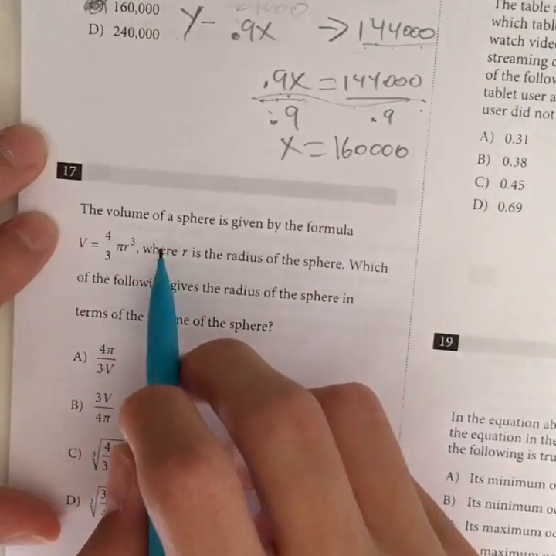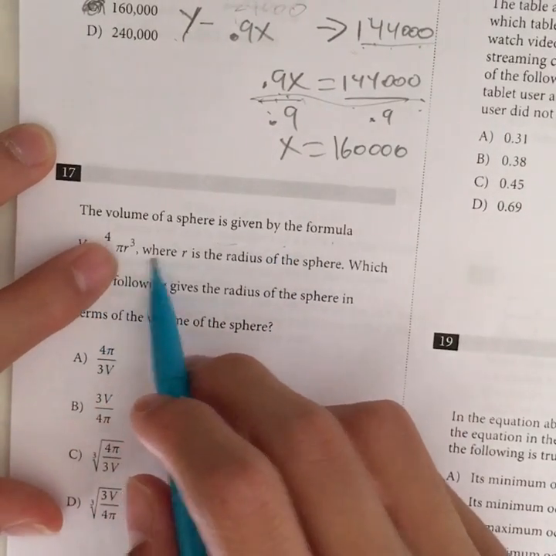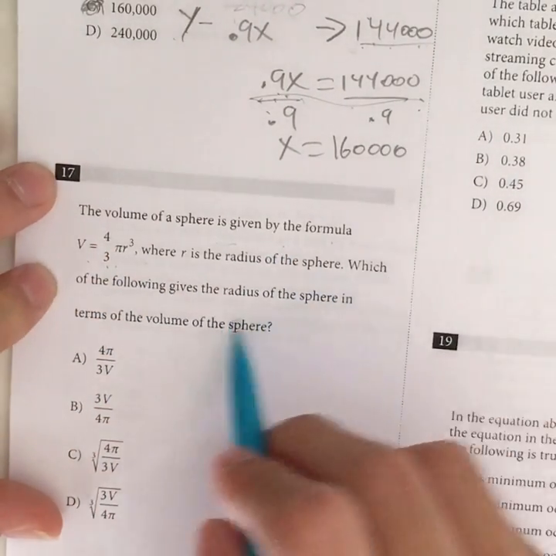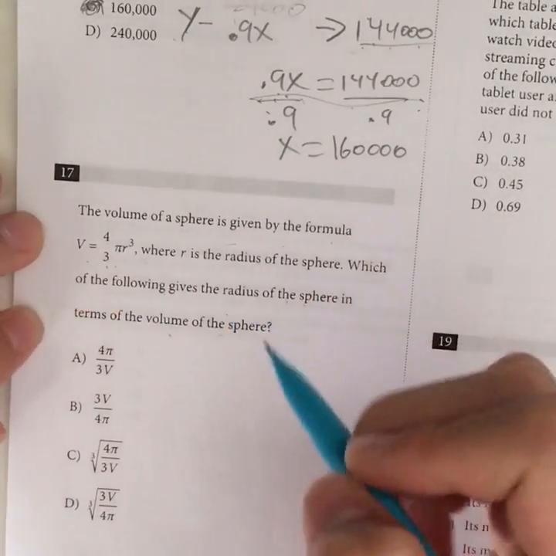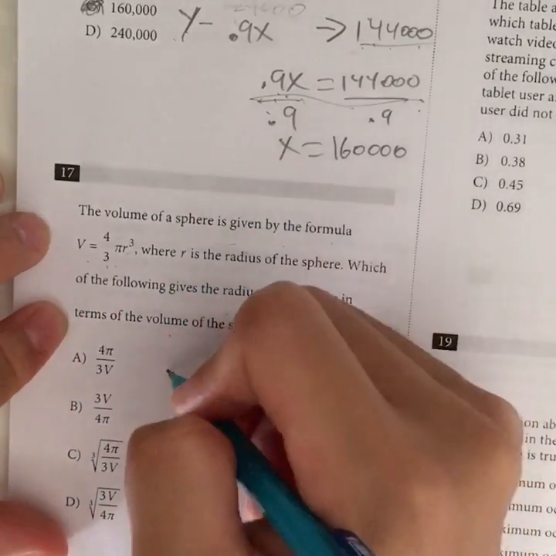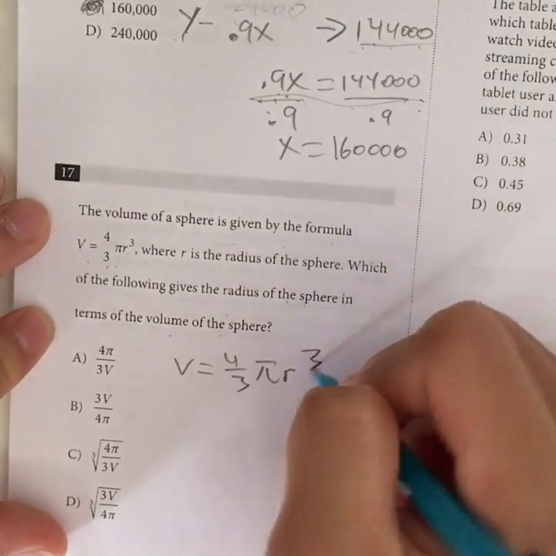Alright, let's move on. Question 17. The volume of a sphere is given by the formula V is equal to 4/3 pi r cubed, where r is the radius of the sphere. Which of the following gives the radius of the sphere in terms of the volume of the sphere? So we're going to solve for r. So V is equal to 4/3 pi r cubed.